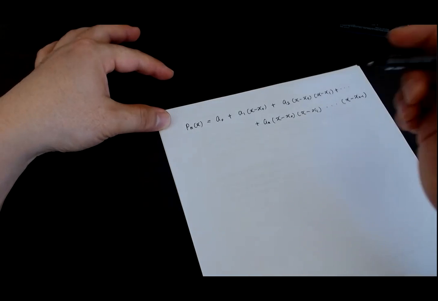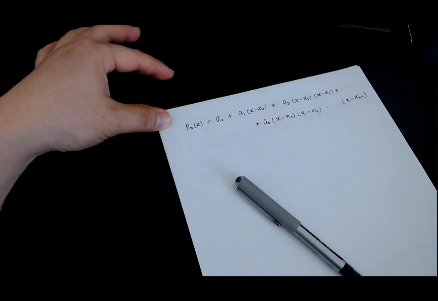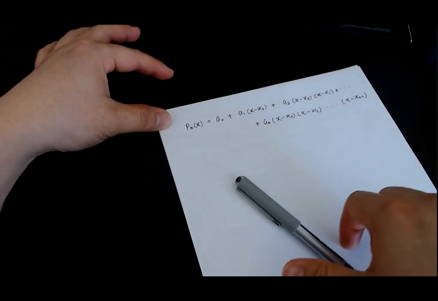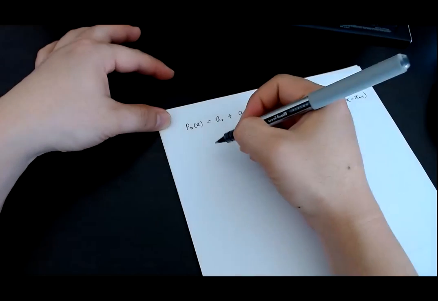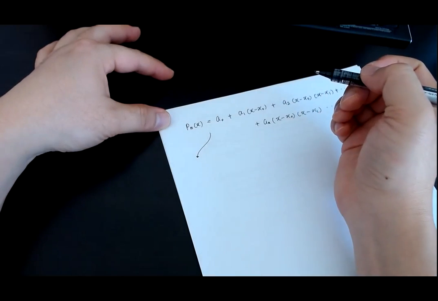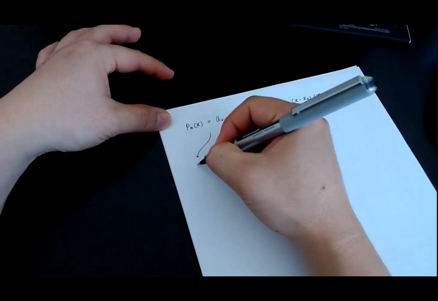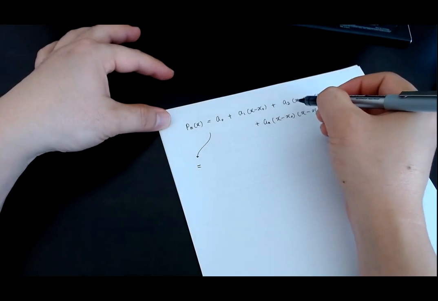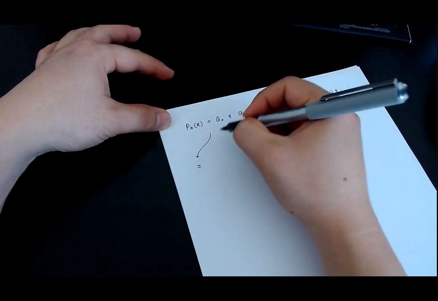Now, using Newton's method, we can figure out a0, a1, a2 through an.